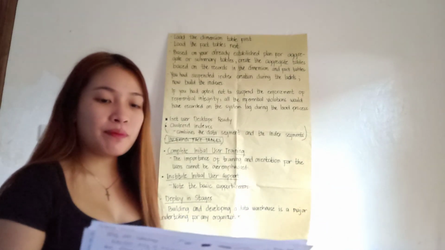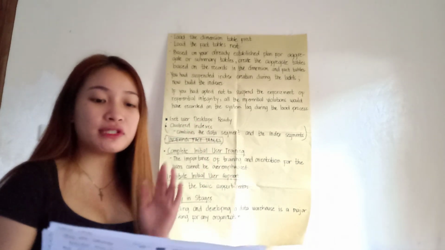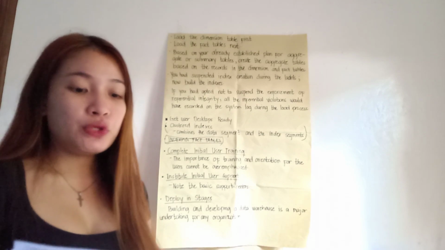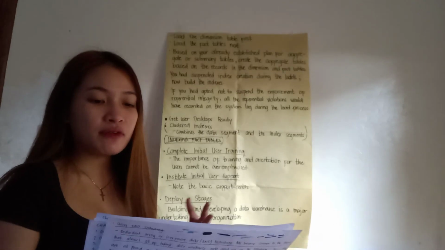Remember how the keys are built for the dimension table records. Recall how the keys for the fact table records are formed from those of the dimension tables. That is why you need to load the dimension tables first and then the fact tables. The next is load the fact tables. The keys for the fact table records would already have been resolved before creating load images in the staging area. Then get user desktops ready.